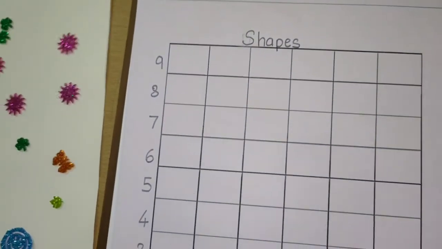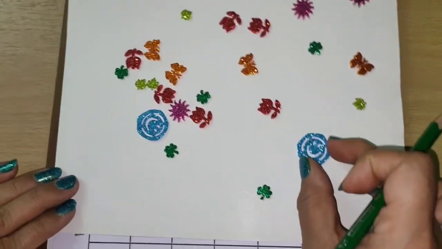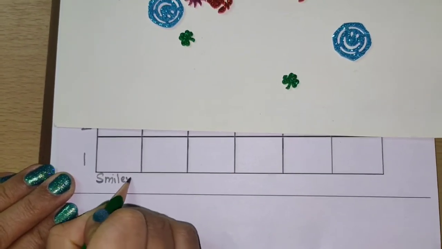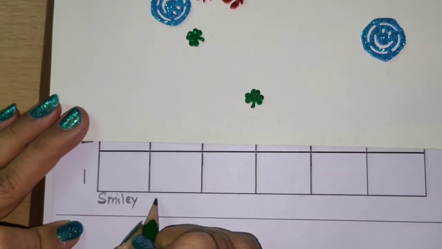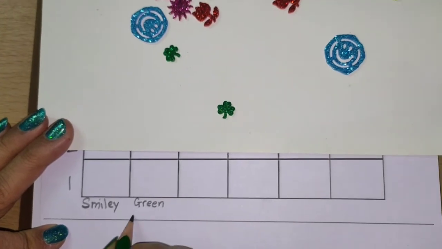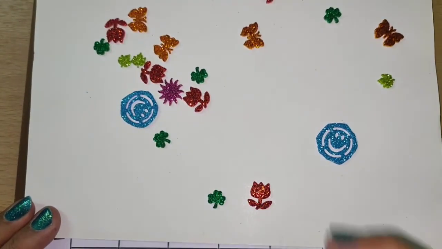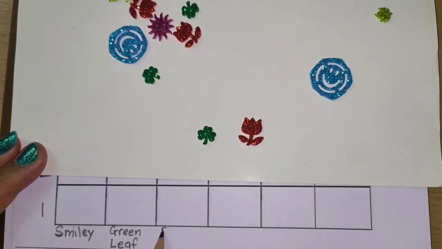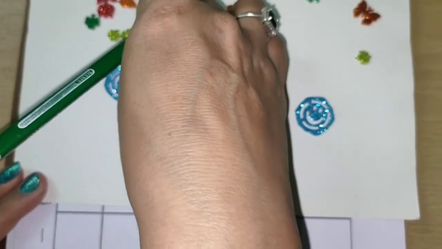Okay, and now we are going to see the shapes and we are going to write what we have. Okay, so first I have got smiley. So I'll write smiley. Then I have a green leaf. So I will write green leaf. Then I have beautiful red flower. So I will write flower.